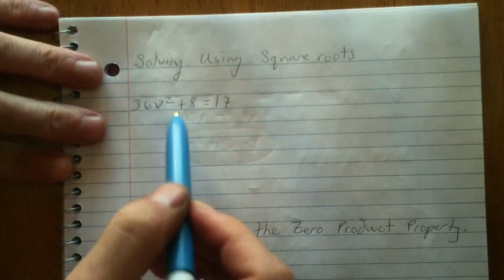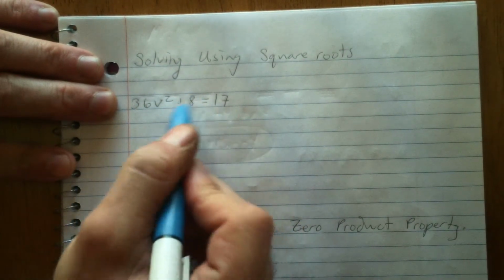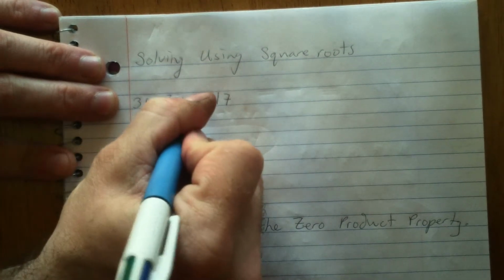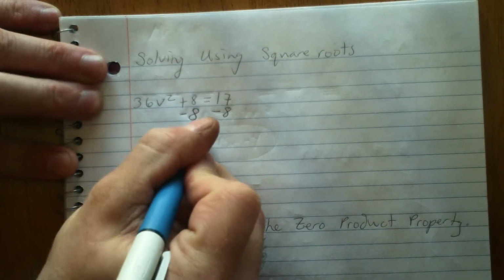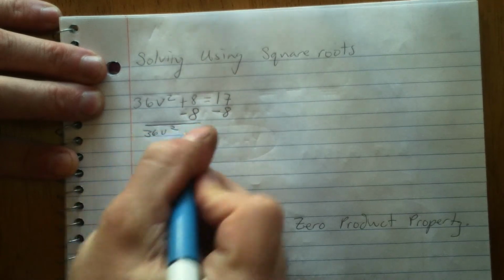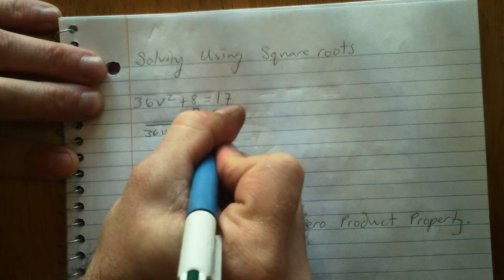So in this case I want to get the v squared term by itself, so plus 8 is what I need to get rid of. So I undo adding with subtracting, so I'm going to subtract 8 from both sides of the equal sign, and that gets me 36v squared equals, and then 17 minus 8 is 9.